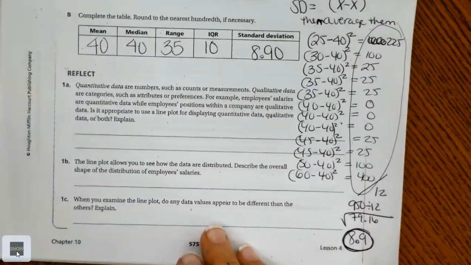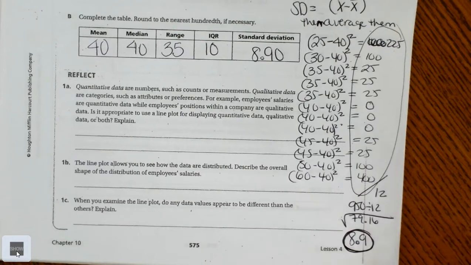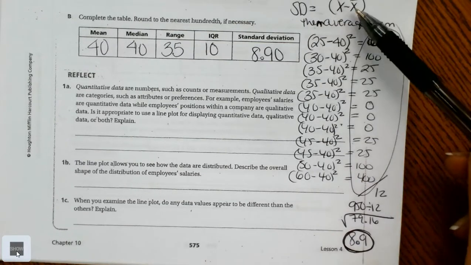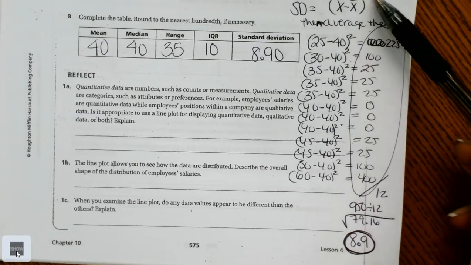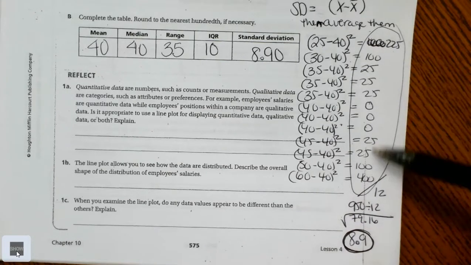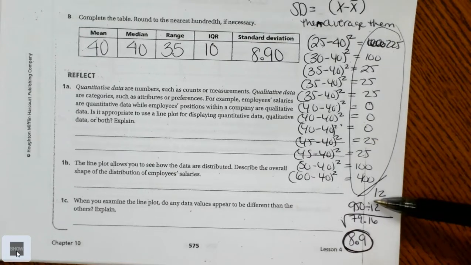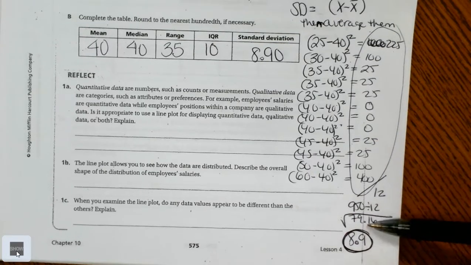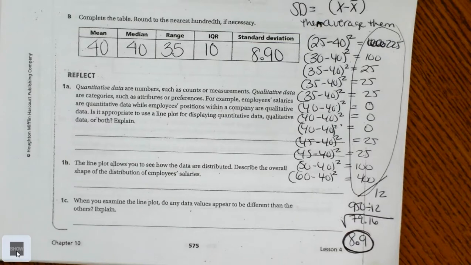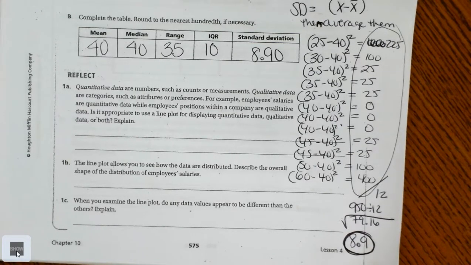So, to get the standard deviation without a graphing calculator, it is annoying. You take each data point minus the average, square it, record all that, and then you're going to take the average of all that, and then you're going to take the square root of the average of the squared deviation. So the square root of the average of the squared deviation is your standard deviation. It takes into account every single data point, including outliers.